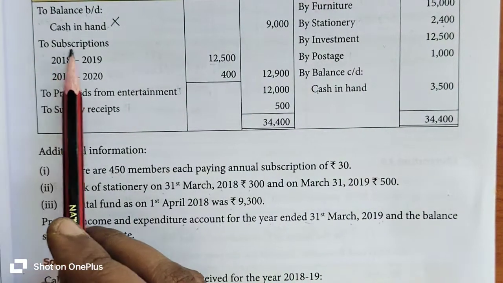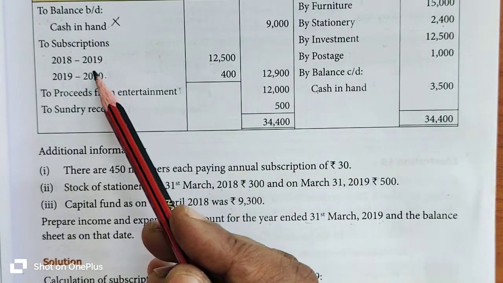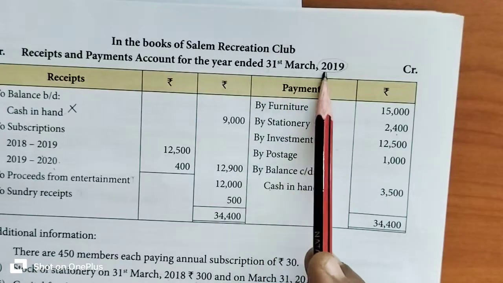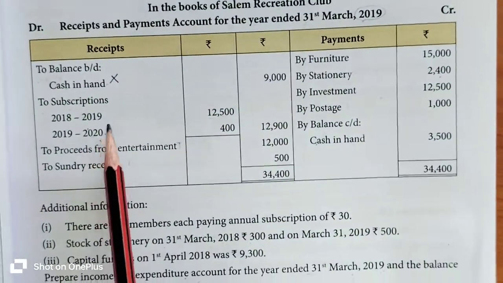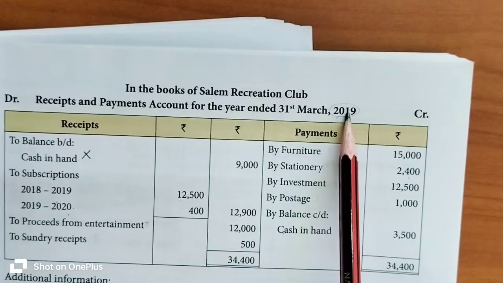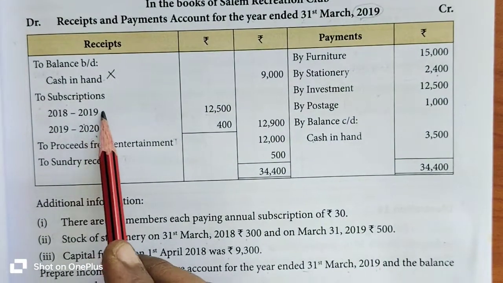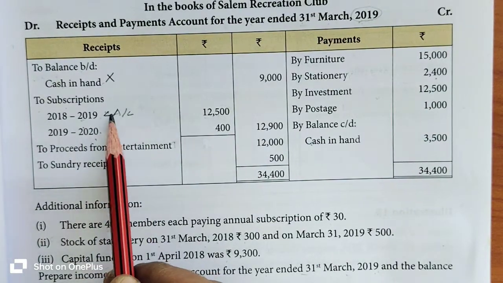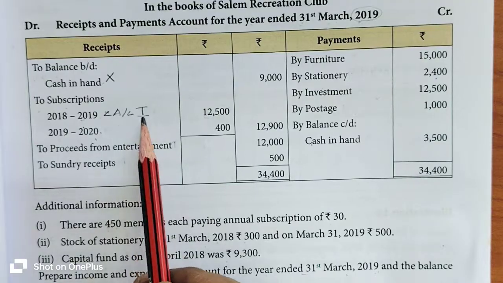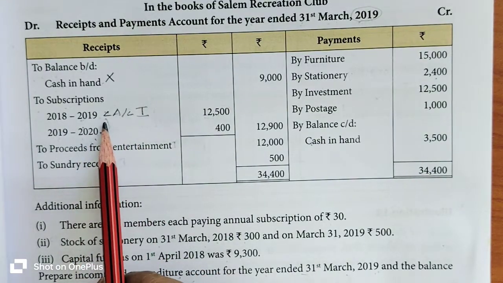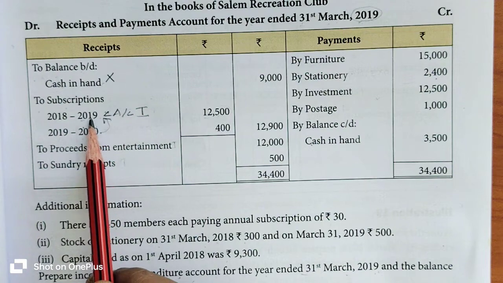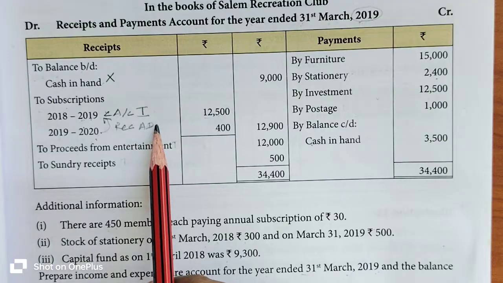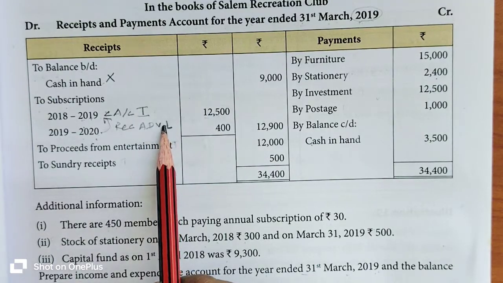Then two subscriptions, for two periods, 2019 and 2020, are given here. They have given the 31st March 2019 information, so we have to take 2019 as the current accounting period. The 2019 subscription received is income, and the 2020 subscription is received in advance. So received in advance goes to where? The liability side of the balance sheet.